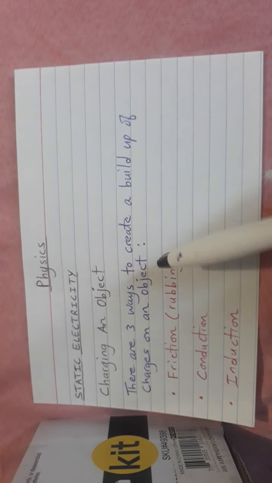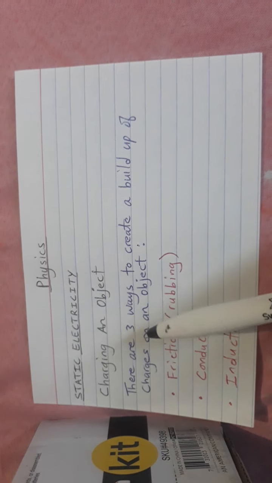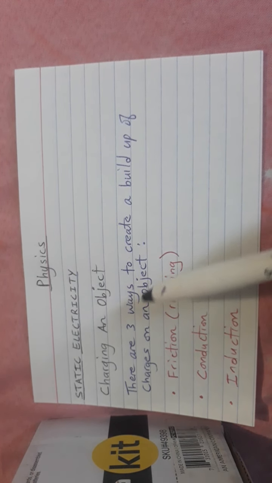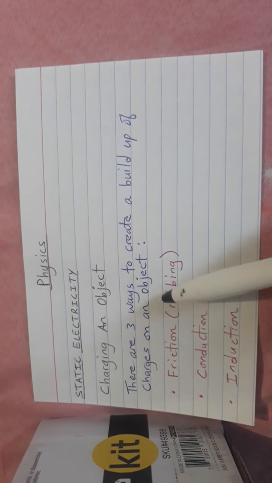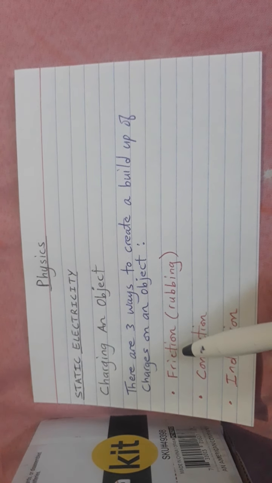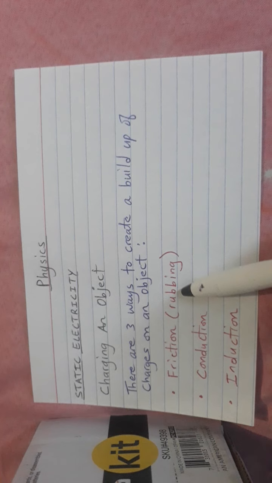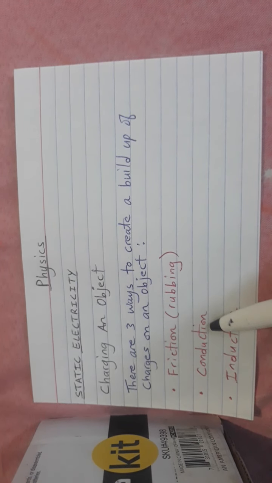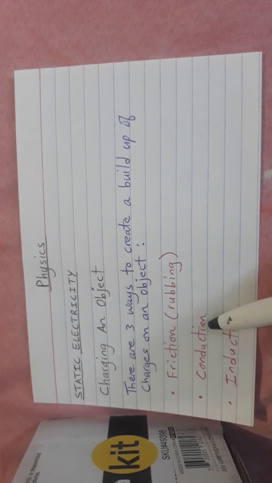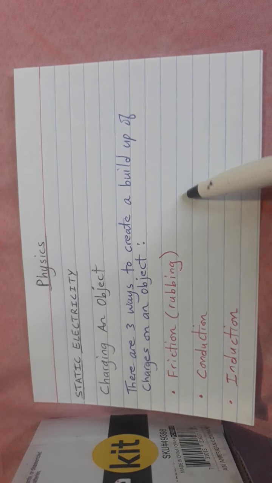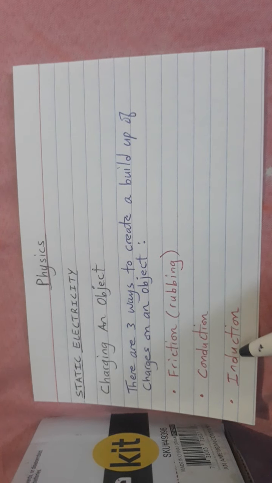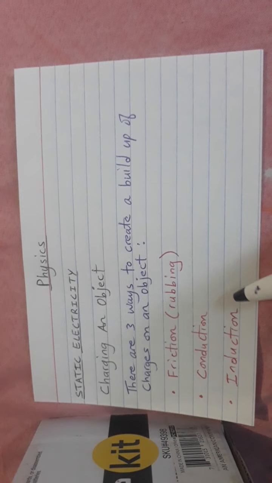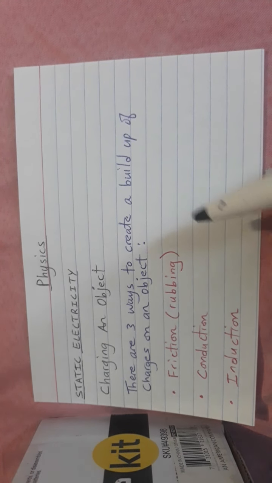So in order to charge an object, we have 3 ways of doing that. Right? So if we want to create a buildup of charges on an object, we can either use friction, and that is rubbing 2 objects together. Conduction. In this case, we allow a charged object to touch an uncharged one. And induction, where no touching occurs, but we use a charged object to induce charge in an uncharged one.